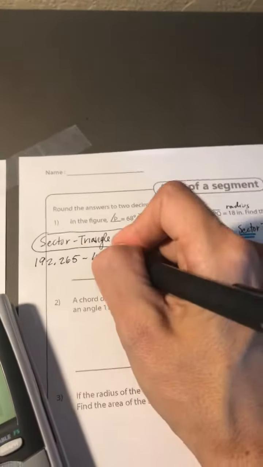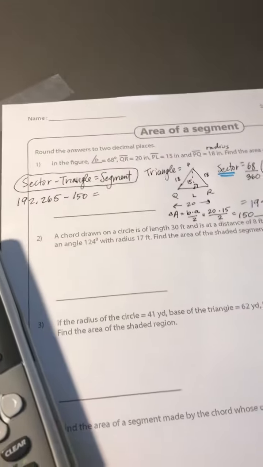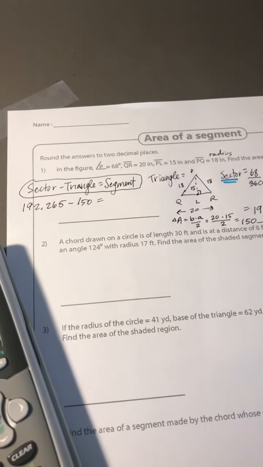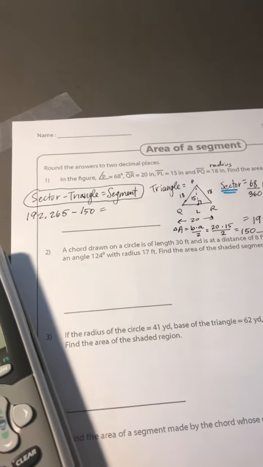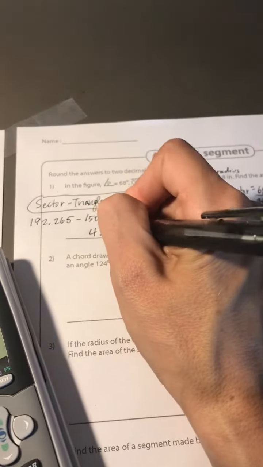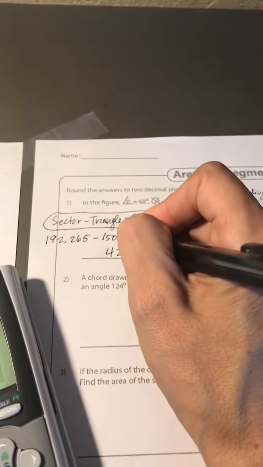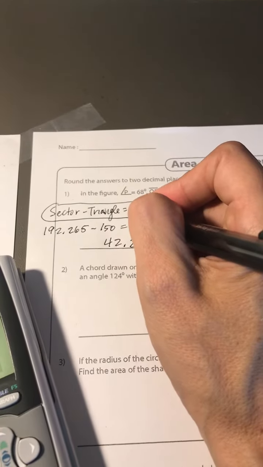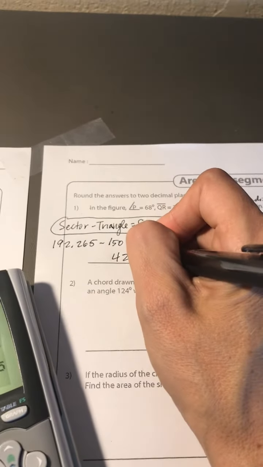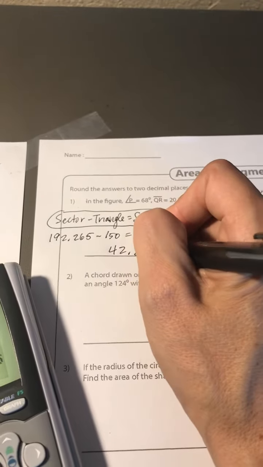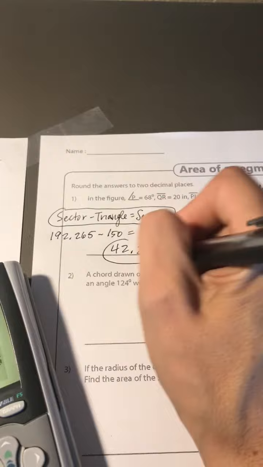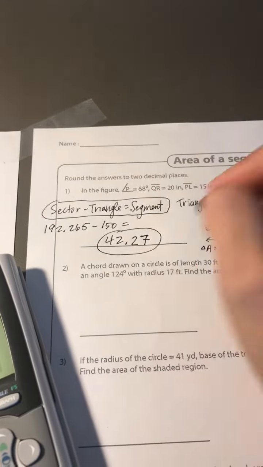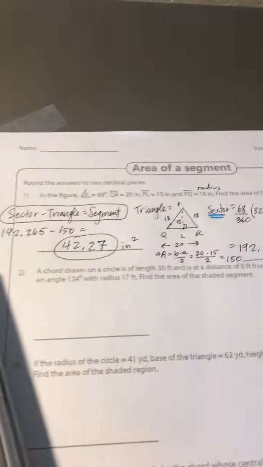And now that we know both of these items, we can find the area of that segment. And all these were in inches, so I'll put inches squared.